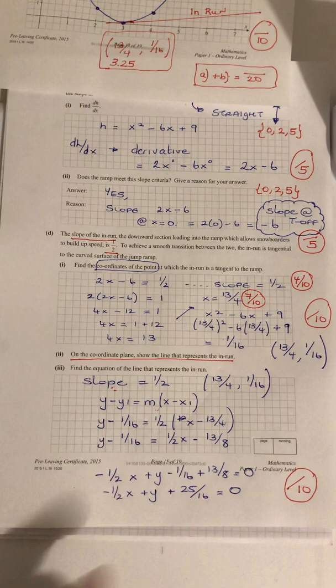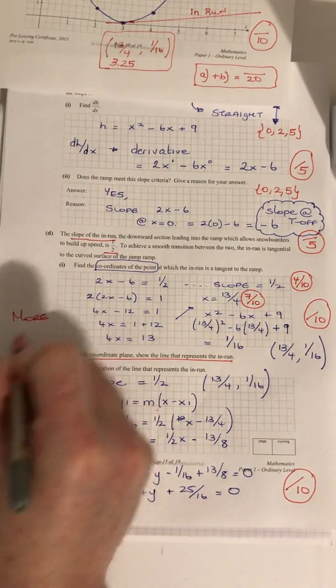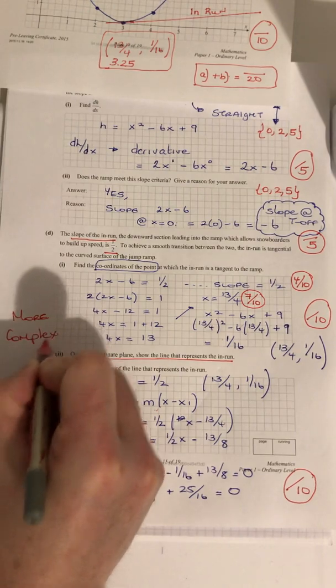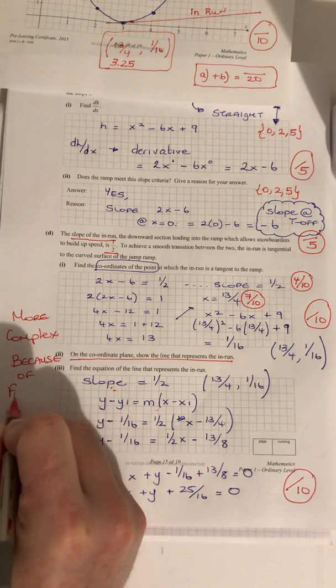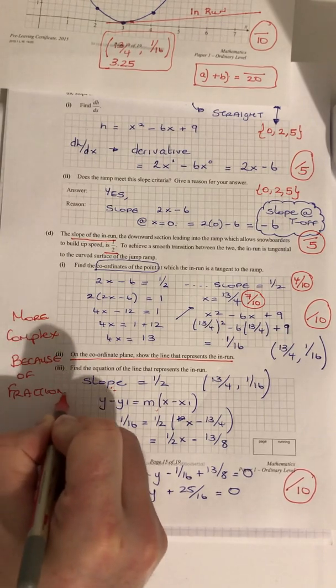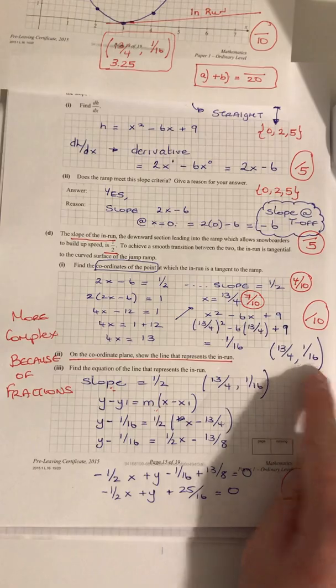So it's made more difficult there. It's more complex, and in particular because of fractions. And that's the difference between a mock exam and a real exam paper. In a real exam, I would hazard to say that at ordinary level you'd never get ones with fractions like that. If it was, it'd be maybe a half or 3/4, but it wouldn't be difficult fractions like these here.